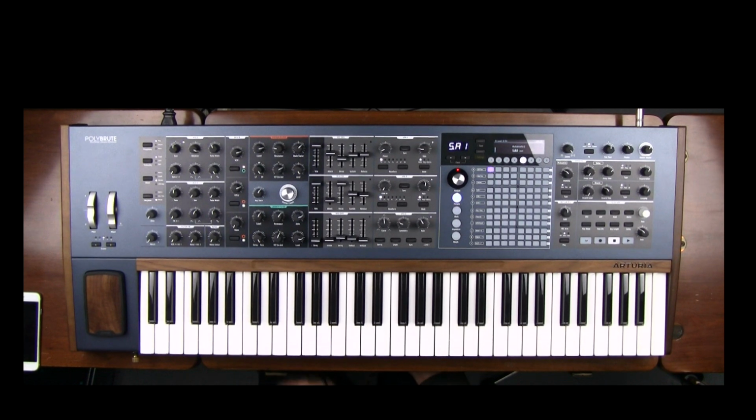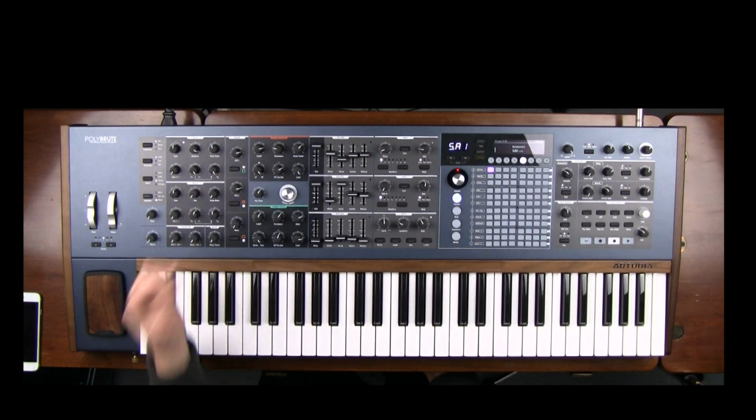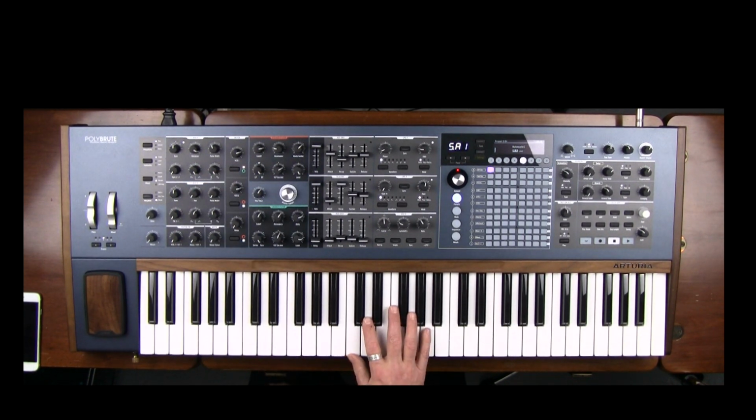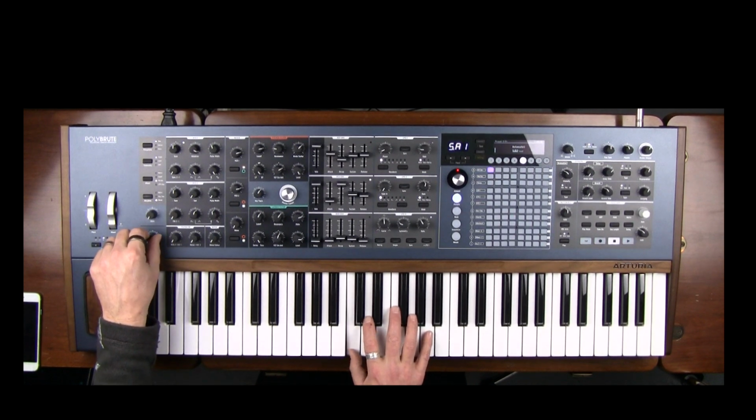And just imagine, okay, so I did that. Now, let's say I'm playing with one hand and I have a second oscillator and I start morphing.